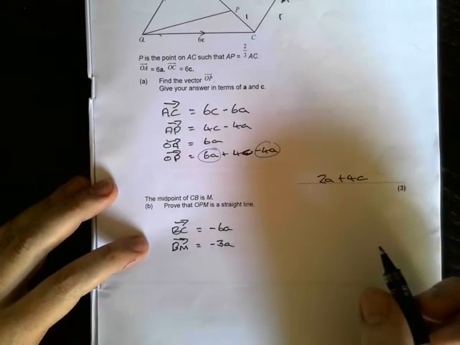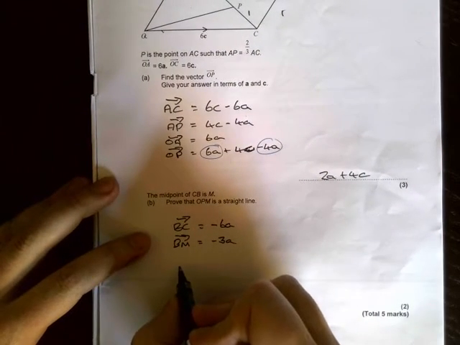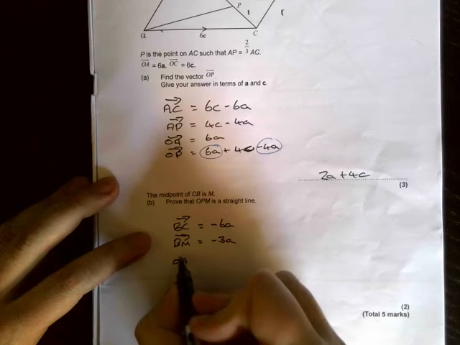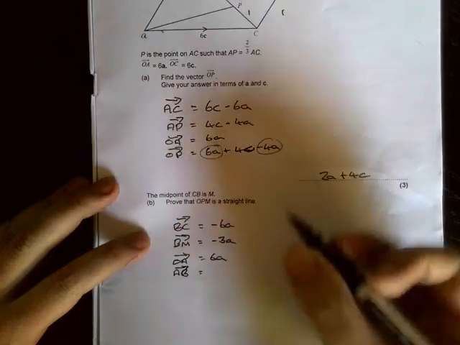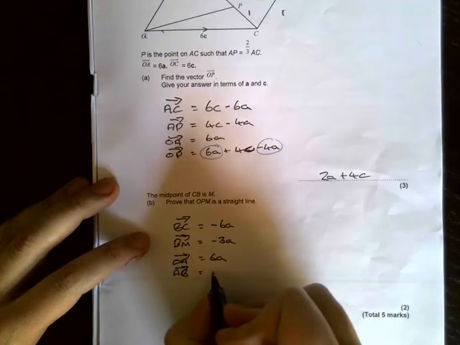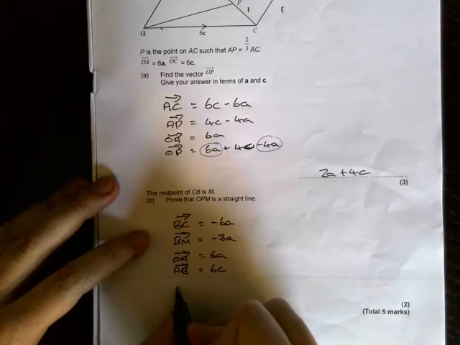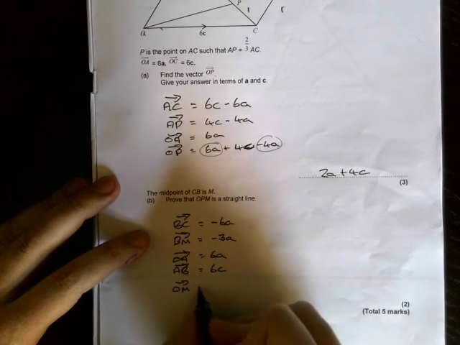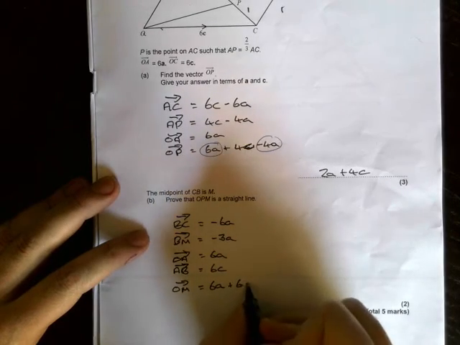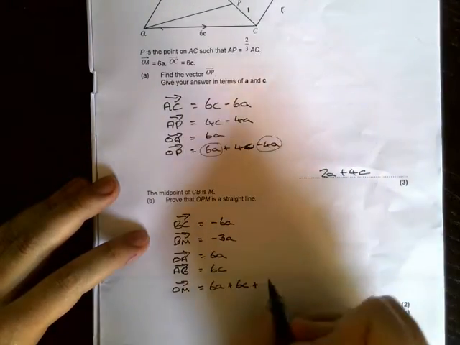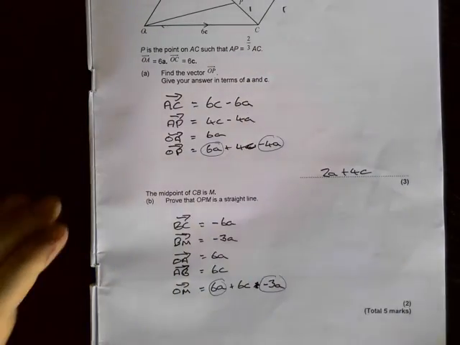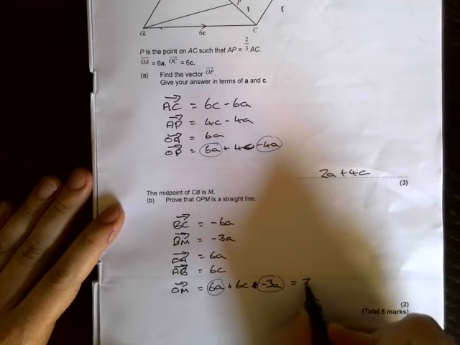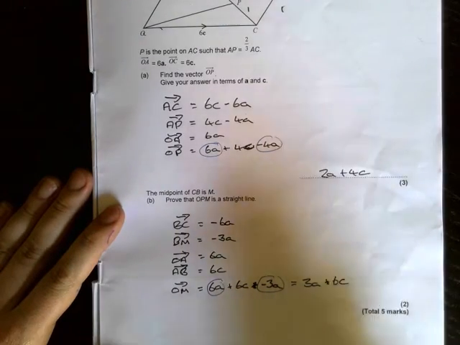Okay. Then we are going to need to get from O to M. So we know that OA equals 6A. AB, again it's a parallelogram, so it's the same length and parallel, so it's going to be 6C. So therefore OM is going to be OA plus AB plus BM, which is minus 3A. Then we've got some like terms to collect again, so we could rewrite that as 3A plus 6C.